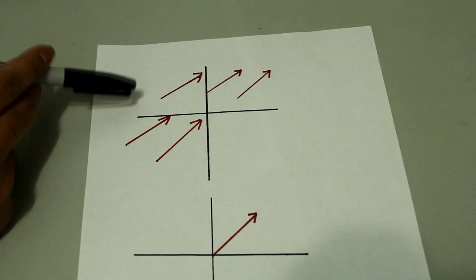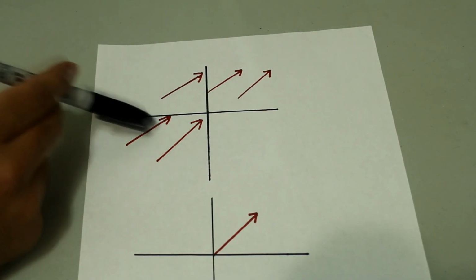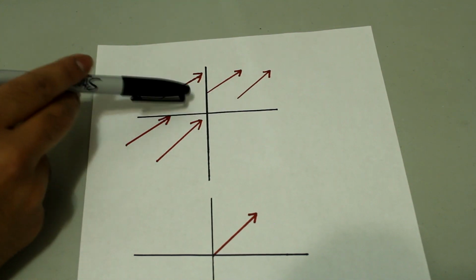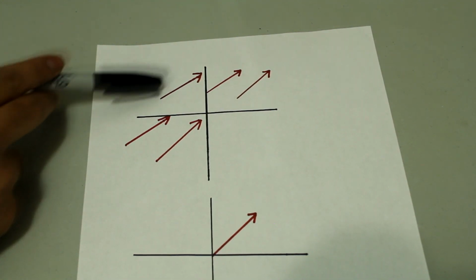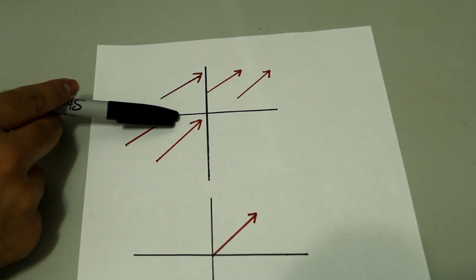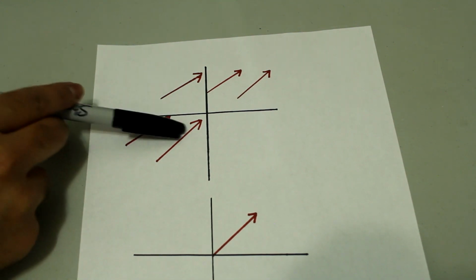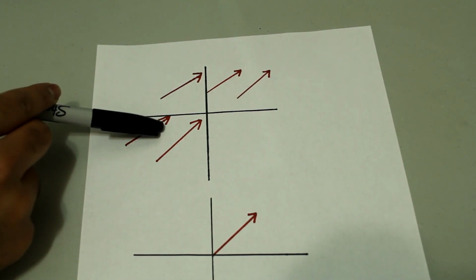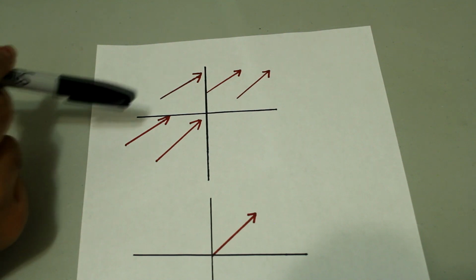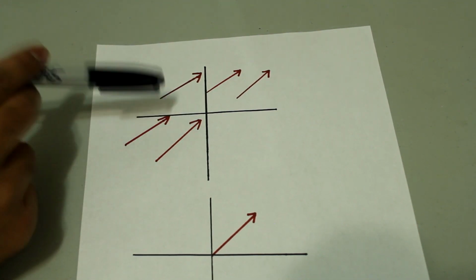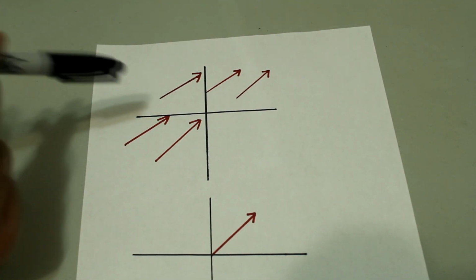Well, if you recall from the intro to vectors video, I pointed out that although all these vectors are located in different places and have different initial and terminal points, since they all have the same magnitude, which is represented by the length of the directed line segments, and they're all pointing in the same direction, they're all the same vector.